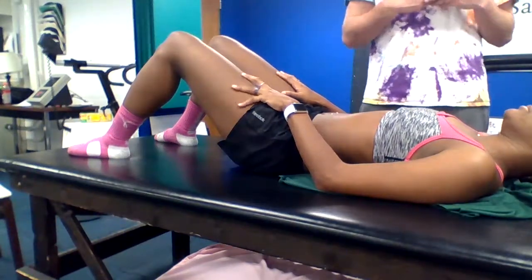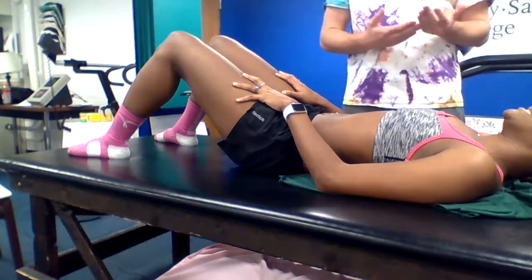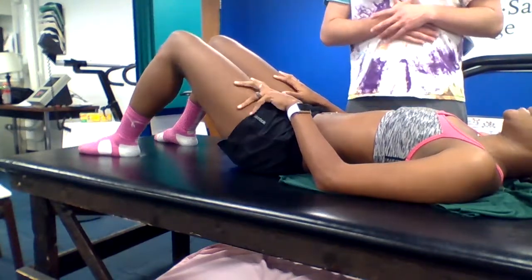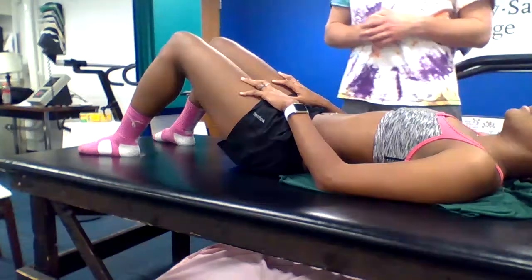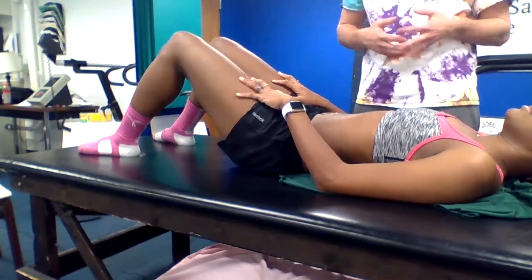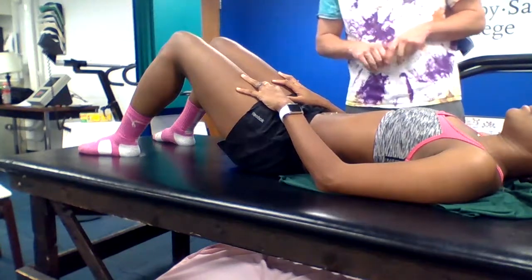I will be looking at the person's facial expressions, see if they're in pain while they breathe. I will also be looking at the patient's position to make sure that if they're in an abnormal position or if they're guarding, I can assess that as well. So now I'm going to begin with palpation.